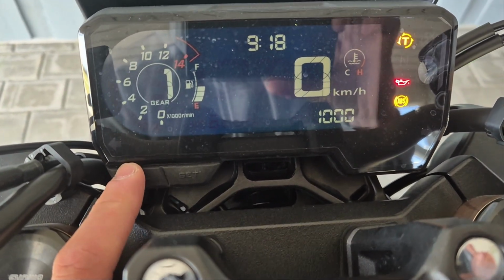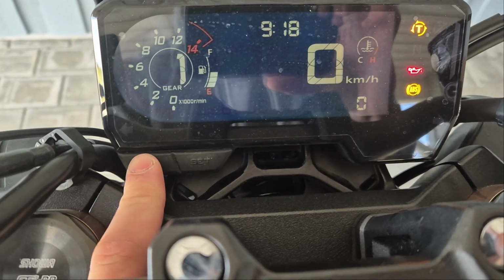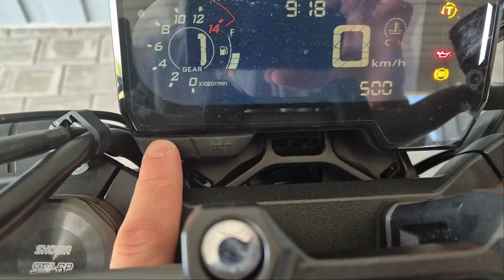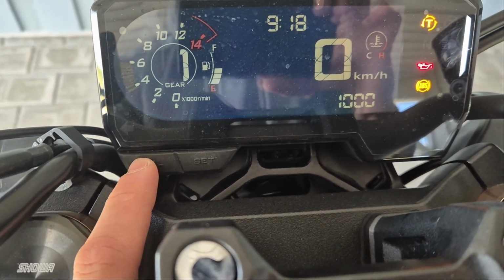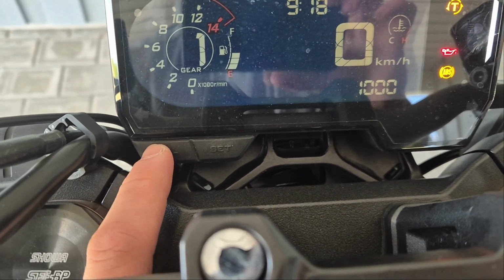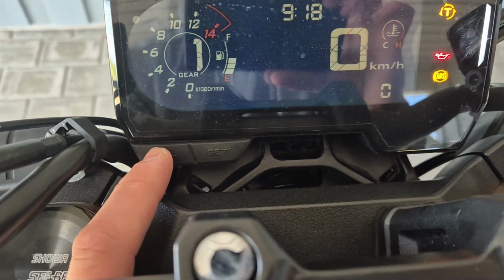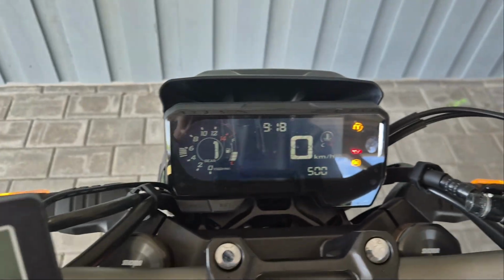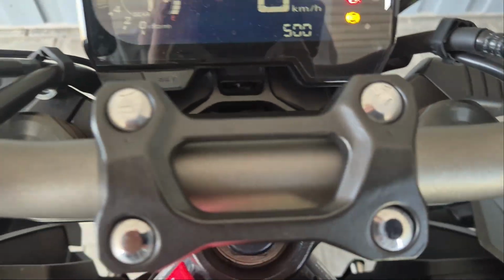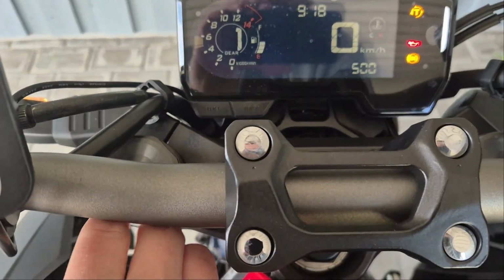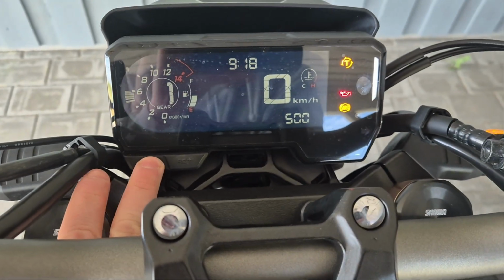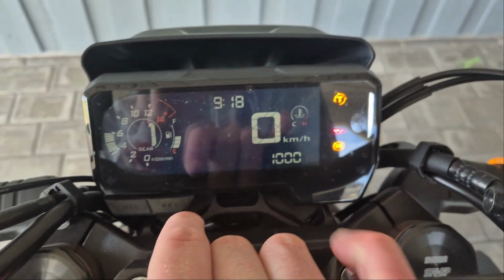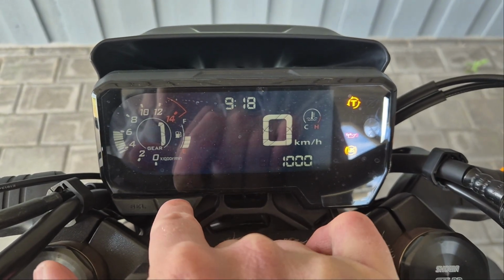You can choose between 250, 500, 750 and 1000. I'm going to keep mine at around 500, I think. But for demonstration purposes I'm going to set it at 1000 so you guys can see how it works. Then I'm going to press set to move on.